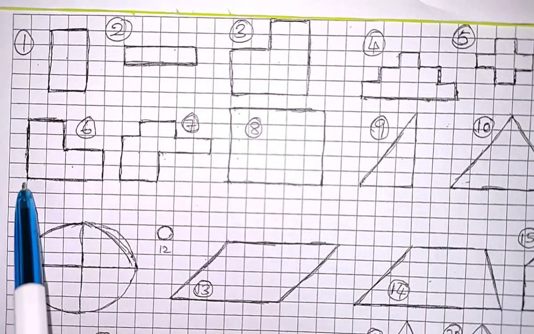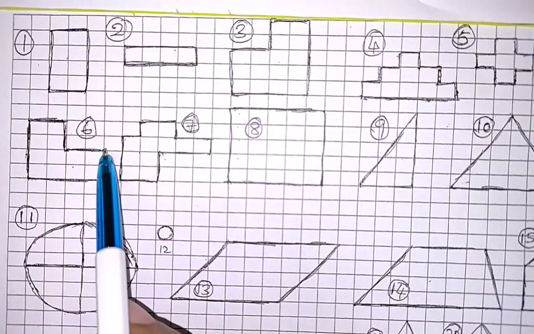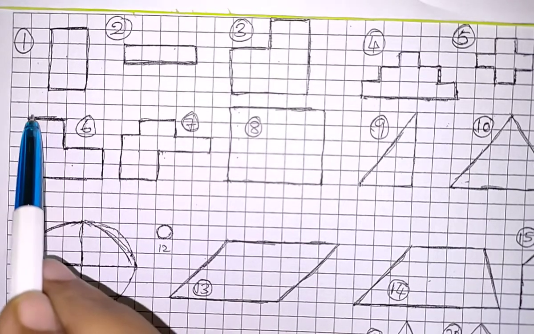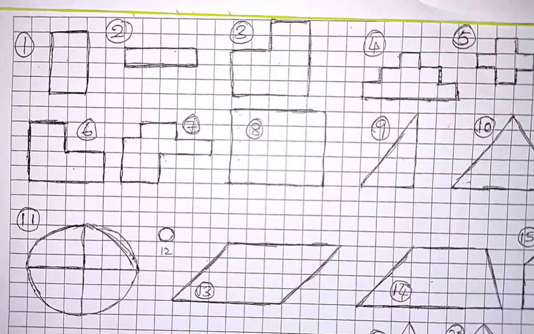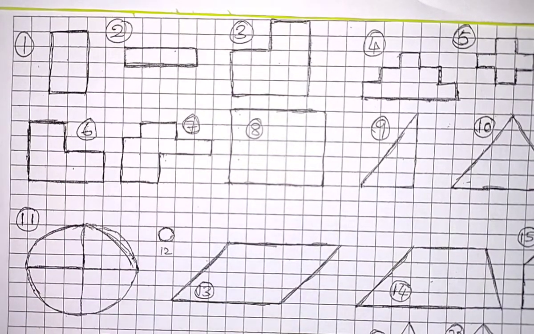Now perimeter, start from here. 4 5 6 7 8 9 10 11 12 plus 4. 12 plus 4, 16 units. Sorry, 16 units is the perimeter of this figure. 12 is the area, 12 square units.